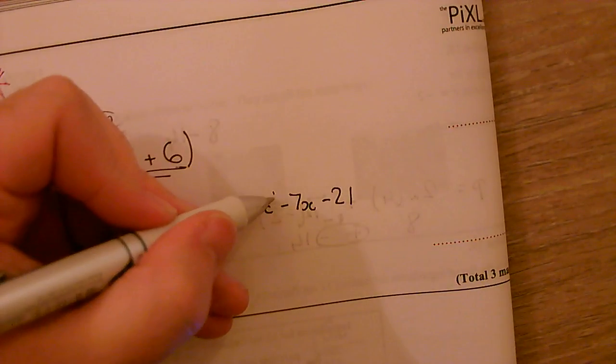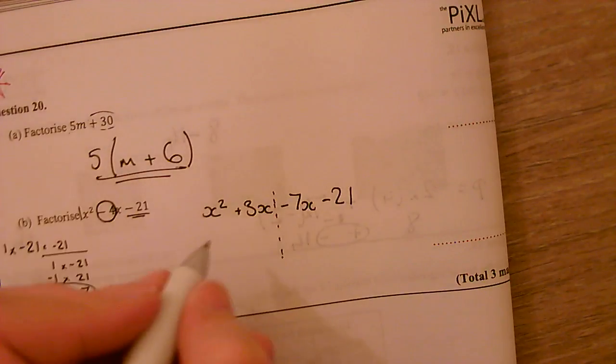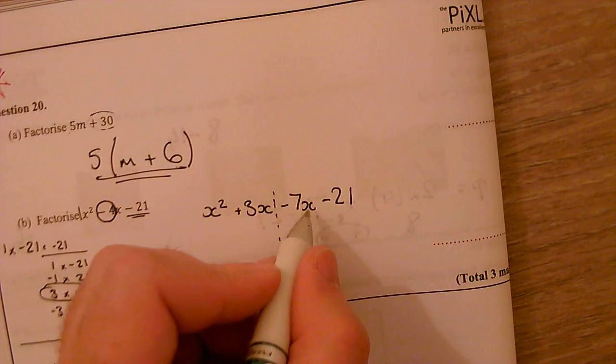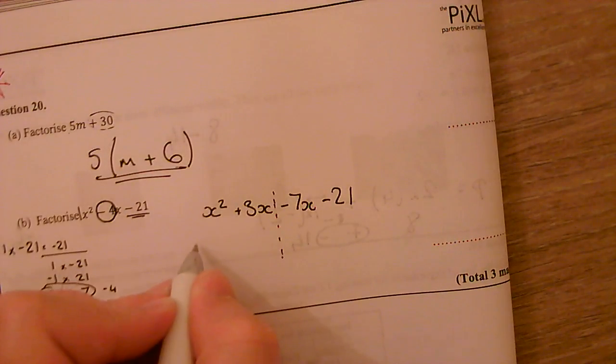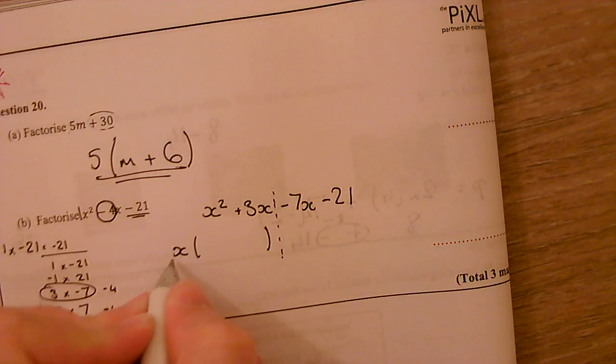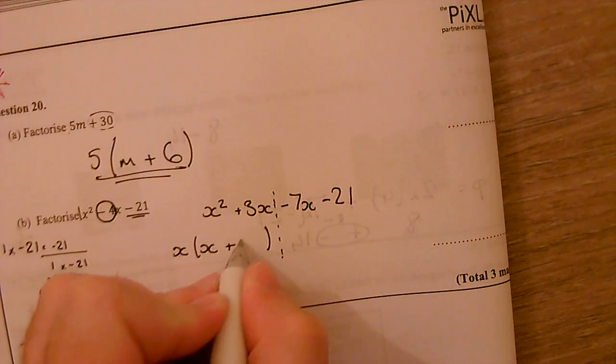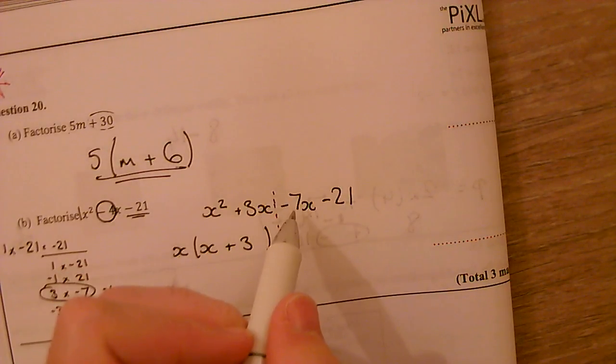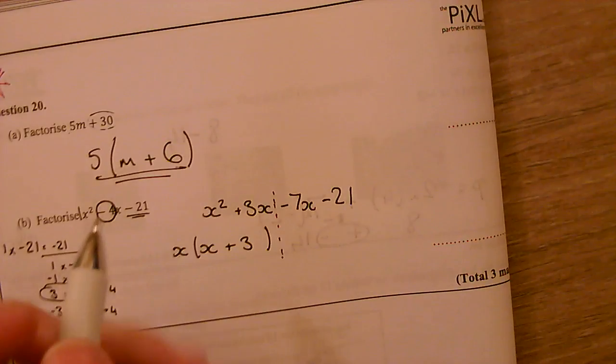I split it, so it's x squared plus 3x minus 7x minus 21. I then split it down the middle, factorise this side, and then factorise this side. So what goes into x squared that also goes into 3x? Well, x does. What do I times x by to give me x squared? x. What do I times x by to give me 3x? 3.